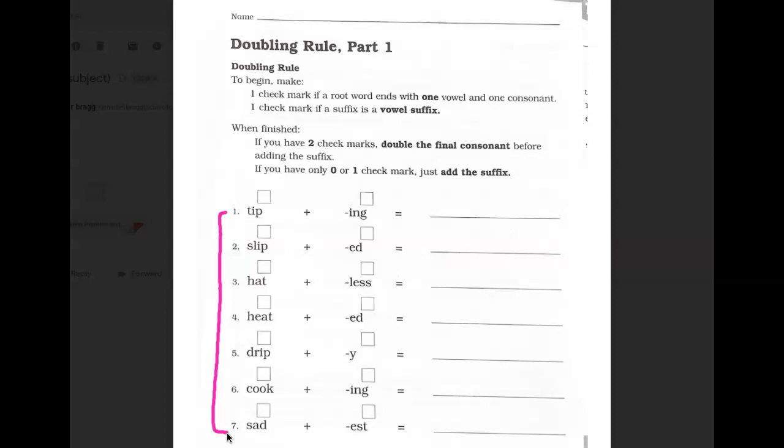And then on the other side, we have suffixes that we are going to add to the end. But the problem is we need to know whether to double the consonant before adding the suffix. So let me remind you what a root word is. It is a simple word that does not have anything added to it, such as a suffix.